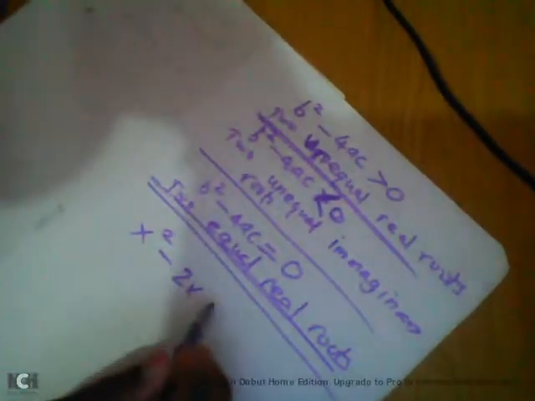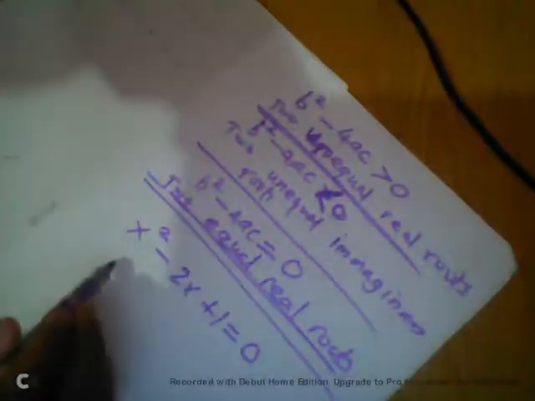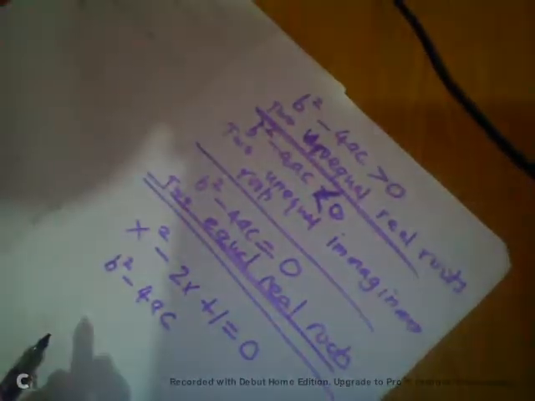Yes, let's say an example here. Somebody gives us, for example, this quadratic here, and we'll use mostly quadratics: x squared minus 2x plus 1 equal to 0. So let's test and see. How are we going to test? We test by using b squared minus 4ac. We want to see if it's going to be greater than 0, equal to 0, or less than 0.